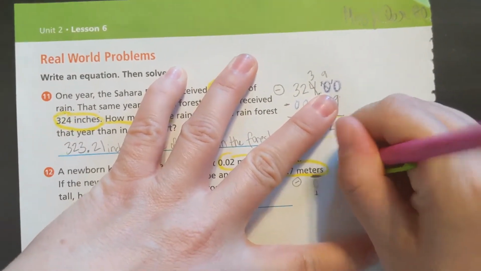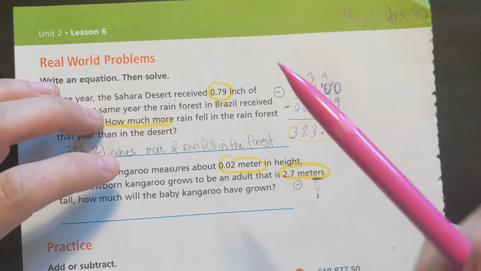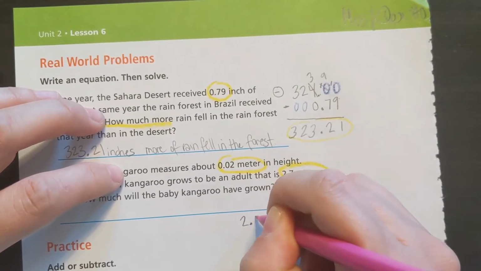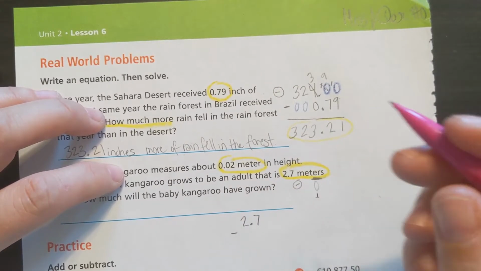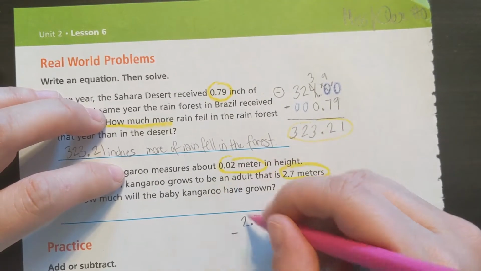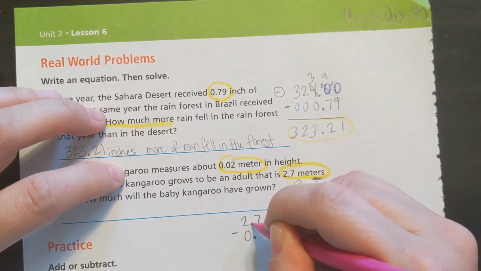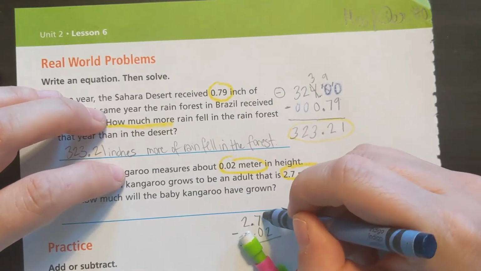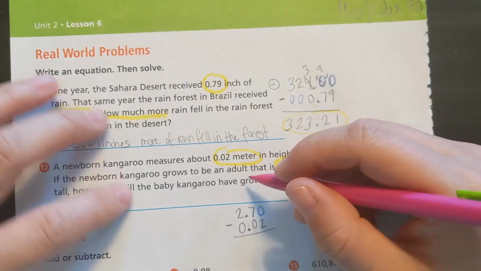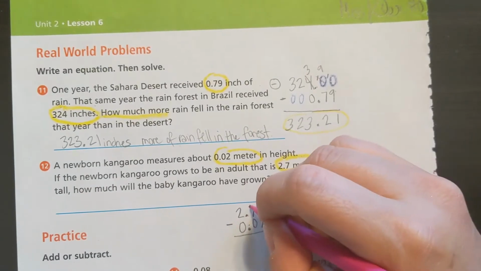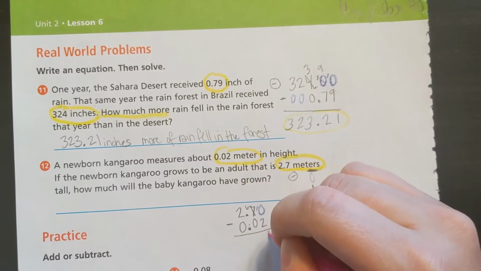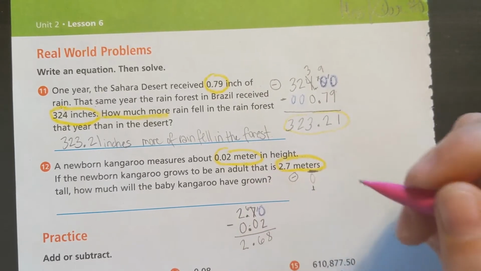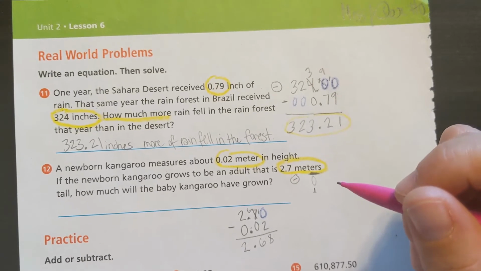Actually, I'm going to put my work down here, and you'll see why later. 2.7 minus 0.02. Make sure the decimals are lined up, 0.02. So you'll need to fly in just 1 0 the hero right there. And then do subtraction. 0 minus 2, can't do that. Borrow. 10 minus 2 is 8. 6 minus 0 is 6. Decimal 2. So how much will the baby kangaroo have grown?